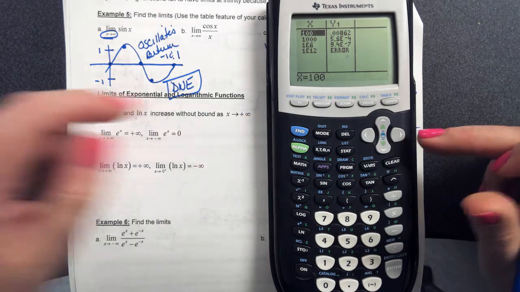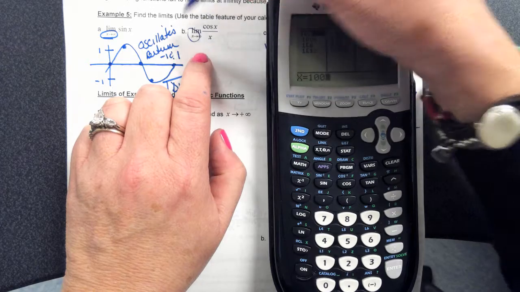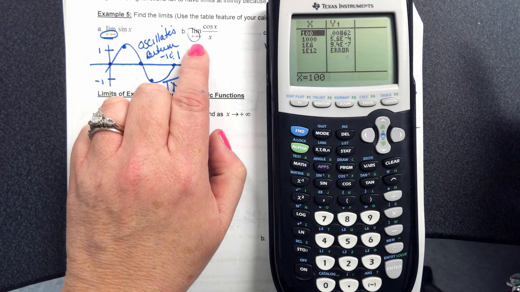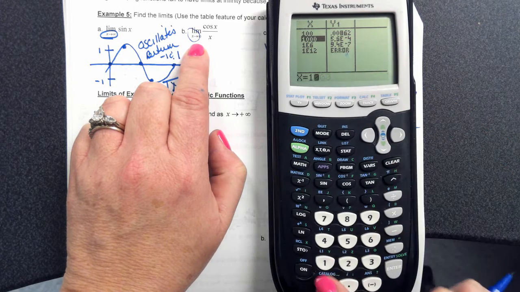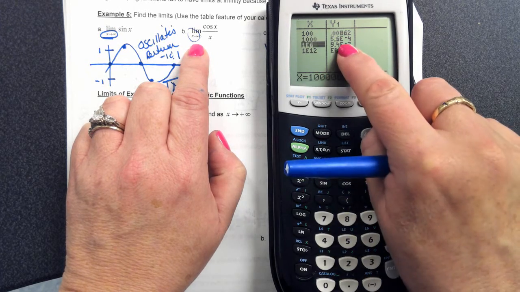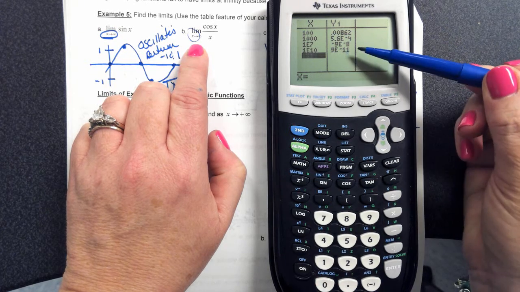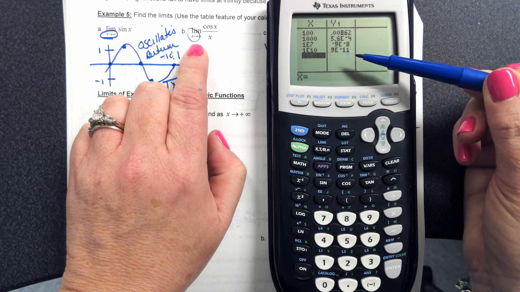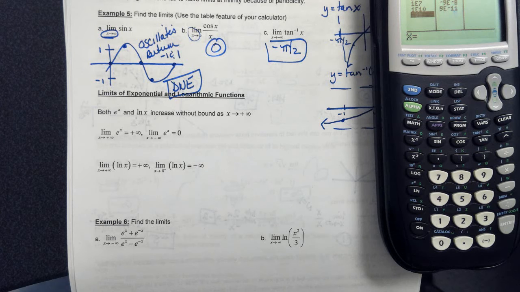All right? So notice I typed in a large number for x because I want to know what's happening as x is approaching positive infinity. Again, when it's 100, I get this number. I even get a smaller number. If I type in 1 million, like I type in 10 million, what am I getting really close to? I'm getting really, really close to what? 0. All right?